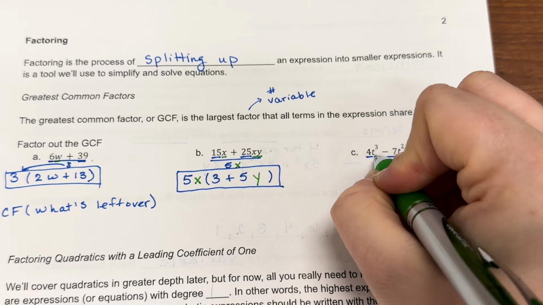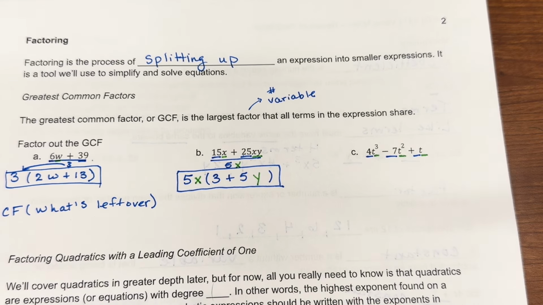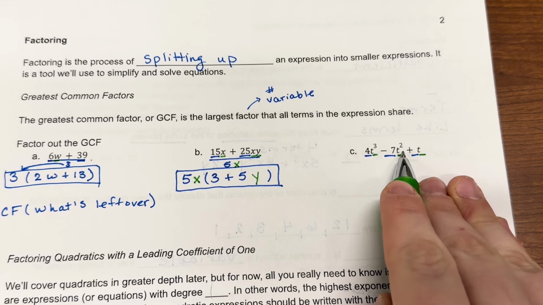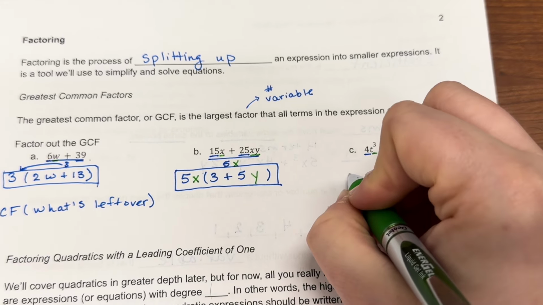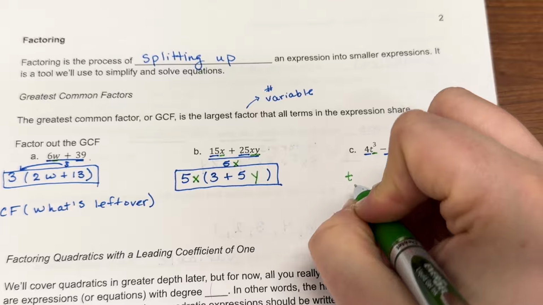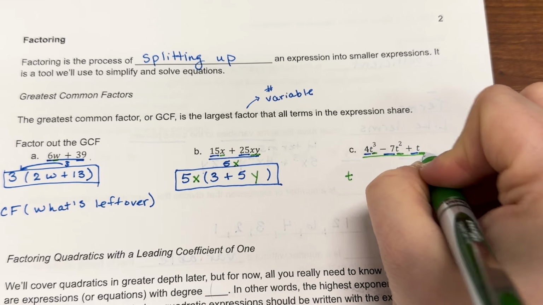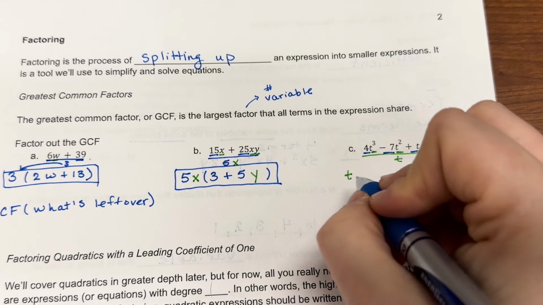But then when we look at this variable portion, t cubed, that's t times t. So there's 3 t's in this part, 2 t's here and 1 here. So the largest thing they share in common is just that 1 t. And so it's gonna be like we're dividing a t out of this one.